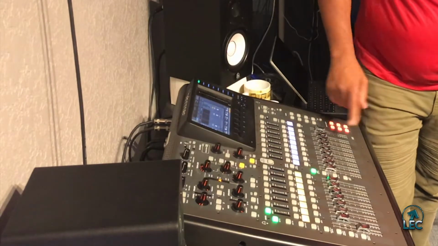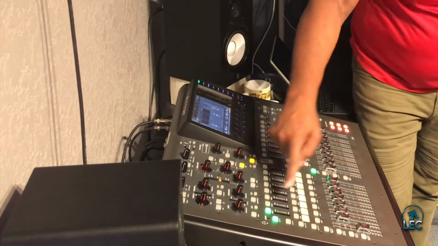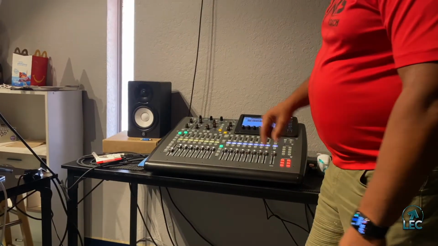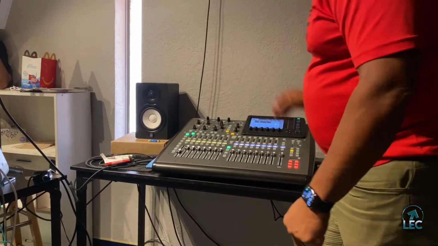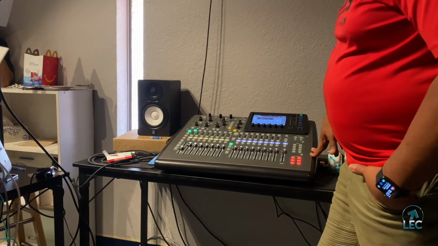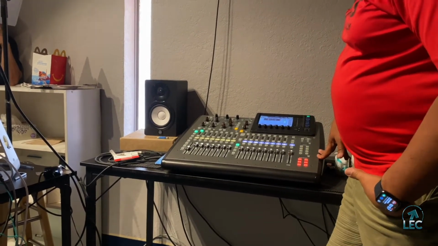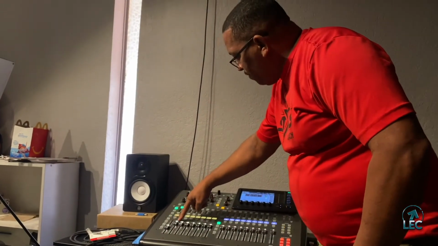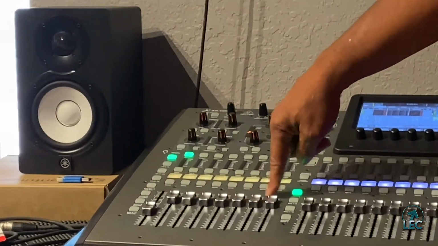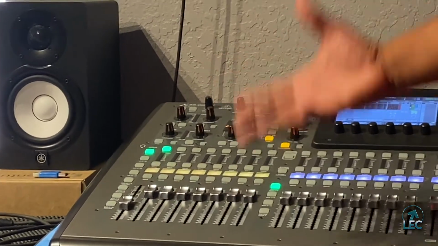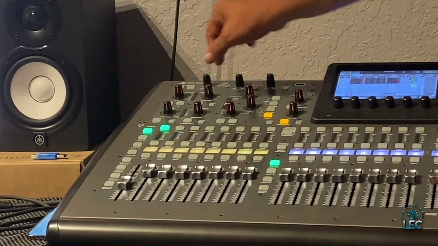If I want to turn up channel 8 and I have selected channel 1 and I go to gain, who's going to turn up? Channel 1. Does that make sense? Each one of these channels can be affected in increase of volume by selecting it and changing the gain.